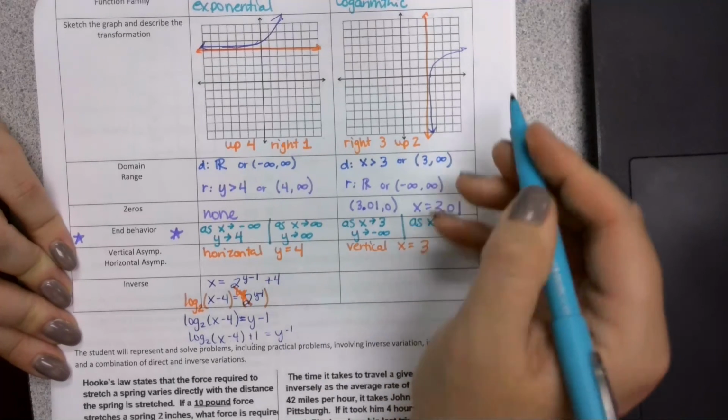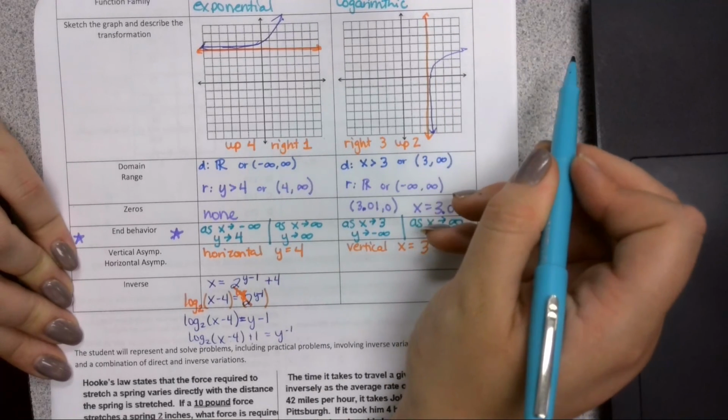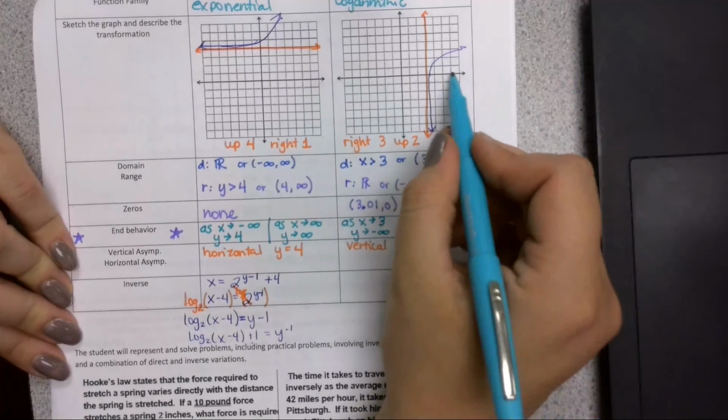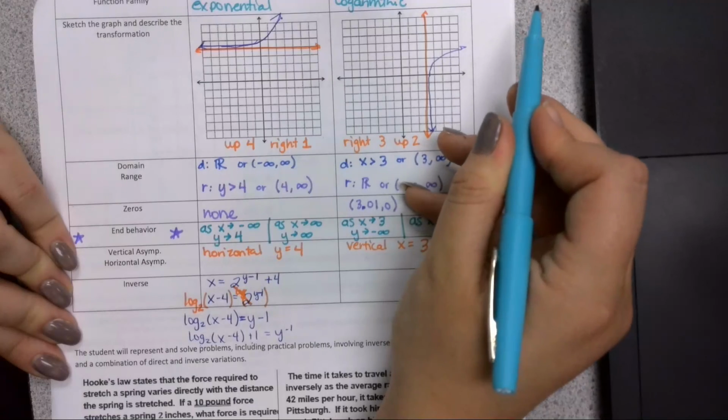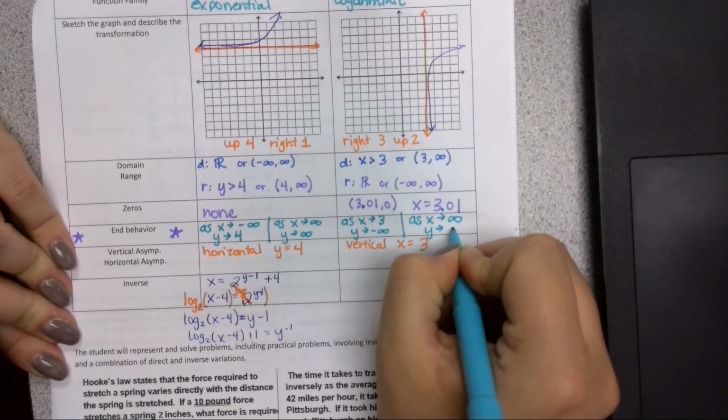Then, as my x is going to the right, as it is increasing, going towards positive infinity, what is my y doing? Well, it is also increasing, so it is going towards positive infinity.